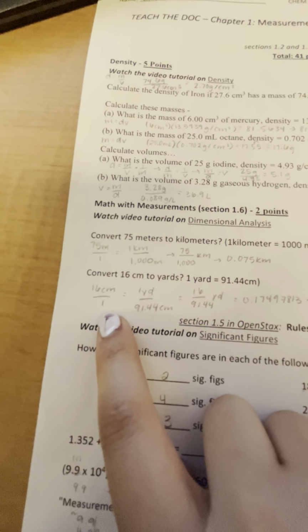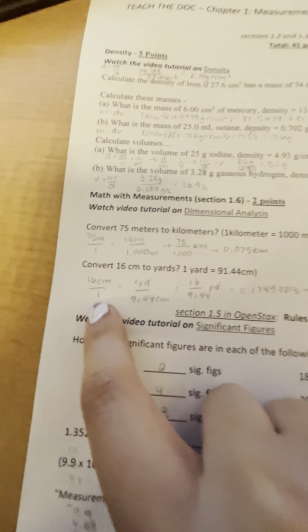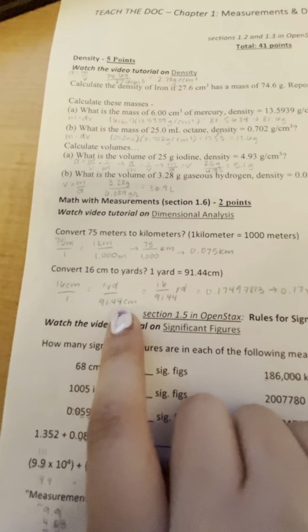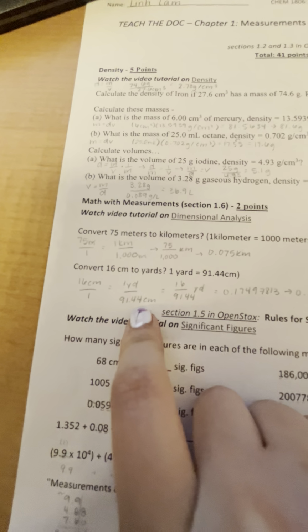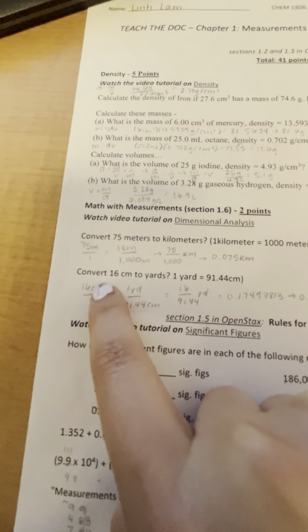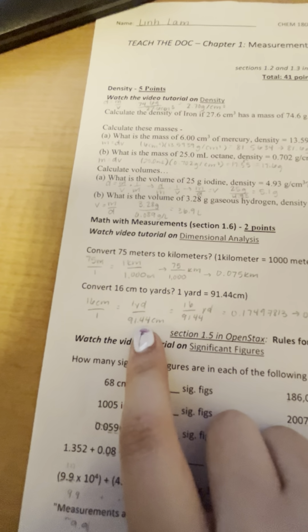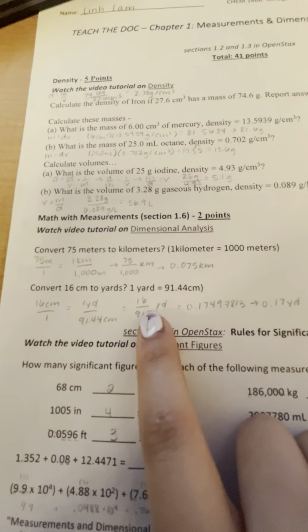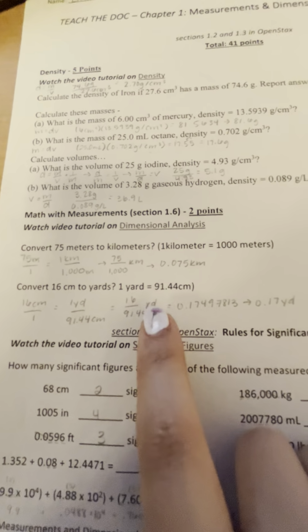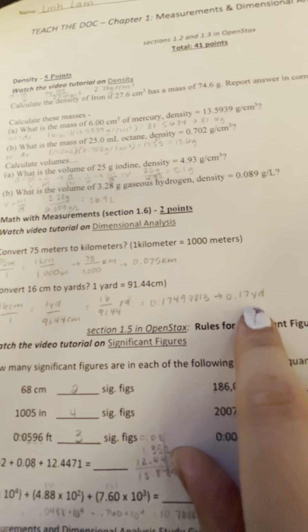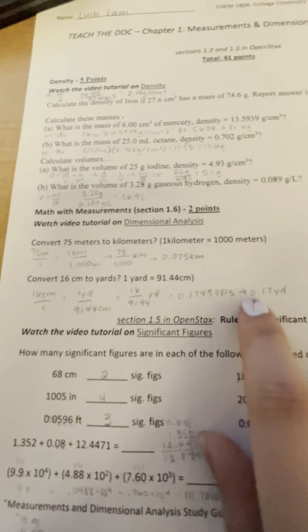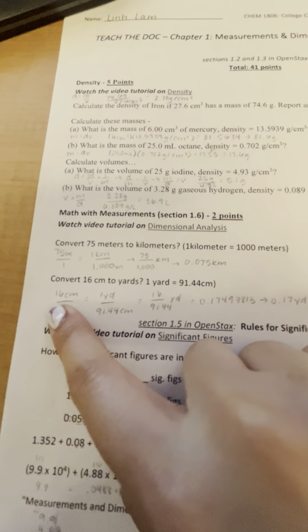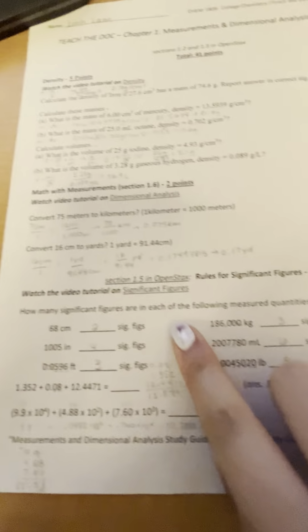And I did basically the same for this one as well. I did 16 over 1, basically made it a decimal, equals 1 yard over 91.44. I made sure the 2 labels are lined up together so I can cross out the label, like the centimeter. And then it equals 16 over 91.44 yards, which is the long number right here. And then I rounded it to 0.17 yards, and I did 2 significant figures because technically 0 doesn't count, because 16 is the smallest significant amount of numbers.